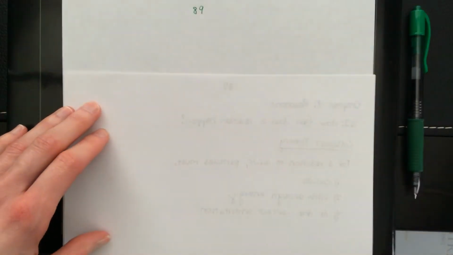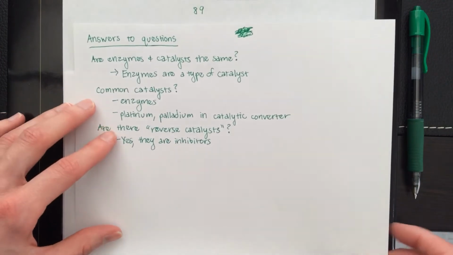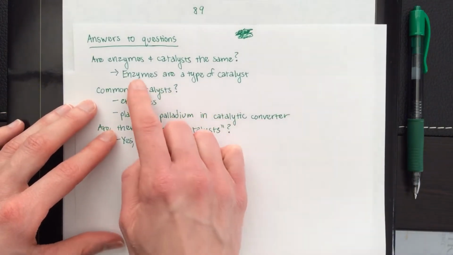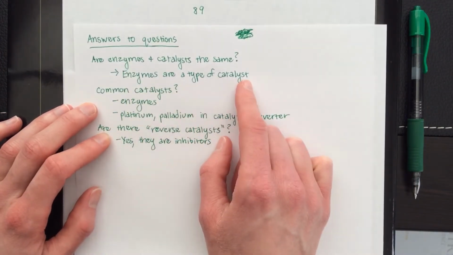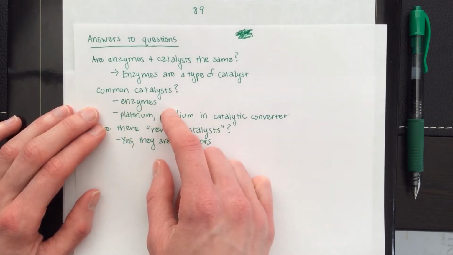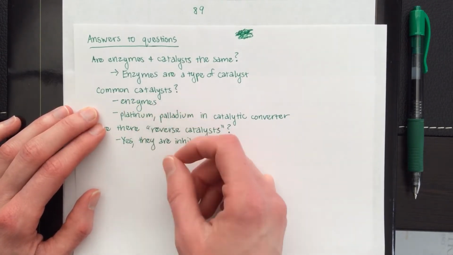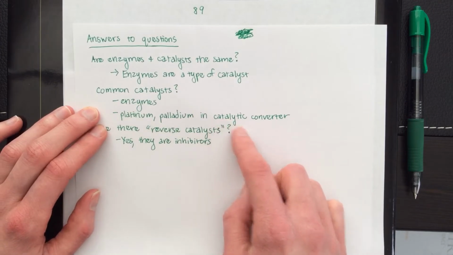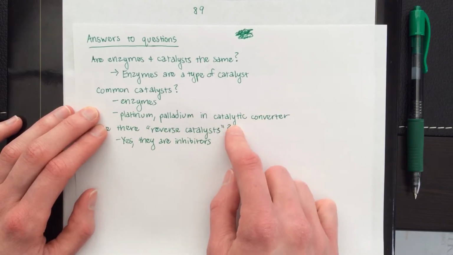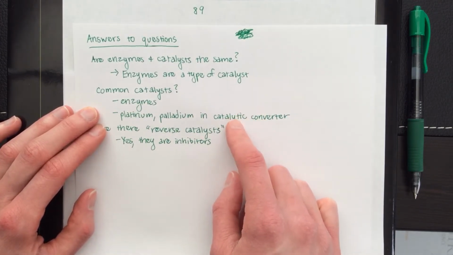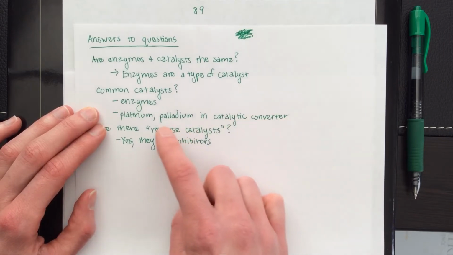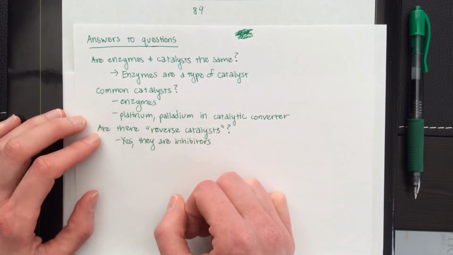A couple of other good questions I wrote down. Are enzymes and catalysts the same? Yeah, enzymes are a type of catalyst, so they're the same thing. What are some common catalysts? So obviously enzymes that are in your body, those are very common. Also, your car has something called a catalytic converter. The catalyst in your catalytic converter is some kind of precious metal, usually platinum or palladium or maybe rhodium.